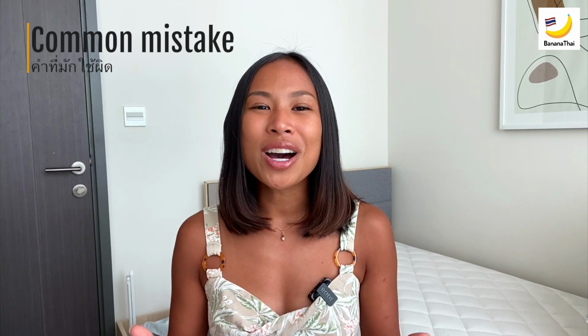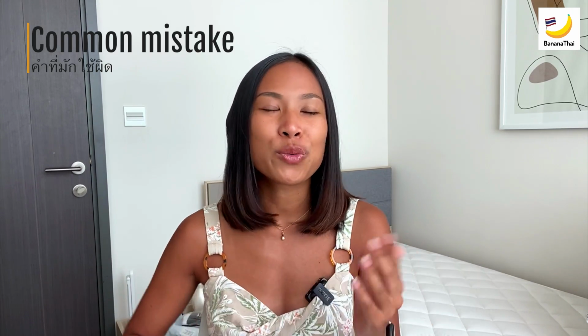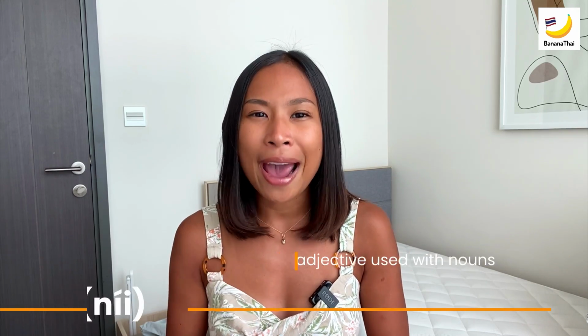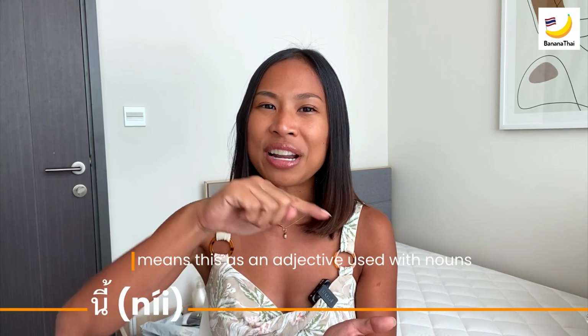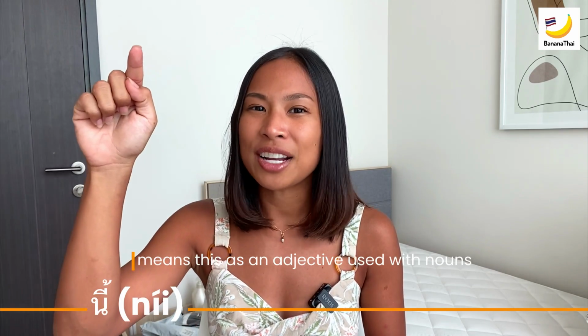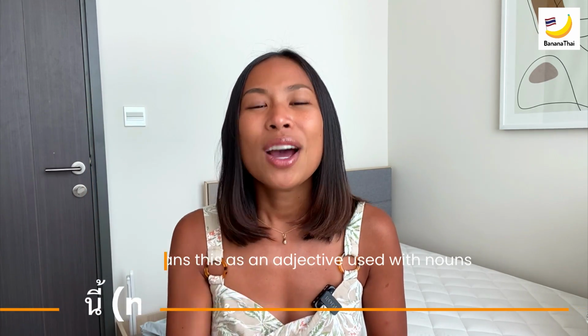Now come to the last part. This part is about common mistakes. There are some words that use with the word นี่ and some words that use with the word นี้. Normally, you can compound a noun together with the word นี้ as a high tone. But there is one word that used with the word นี่ falling tone, which is the word ที่นี่. ที่นี่ means here. มาที่นี่, come here, or you can just shorten it to say มานี่, as in come here, right?